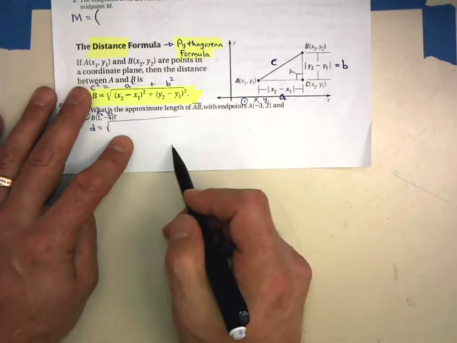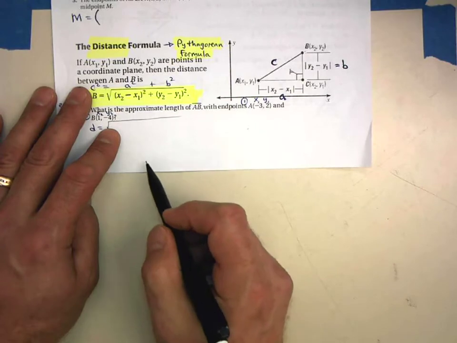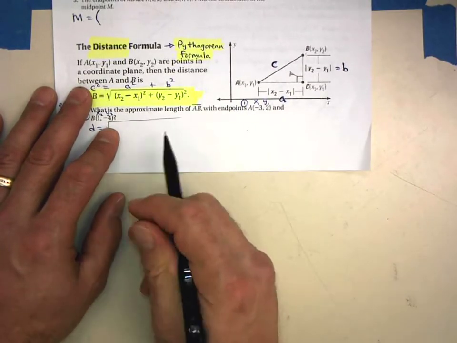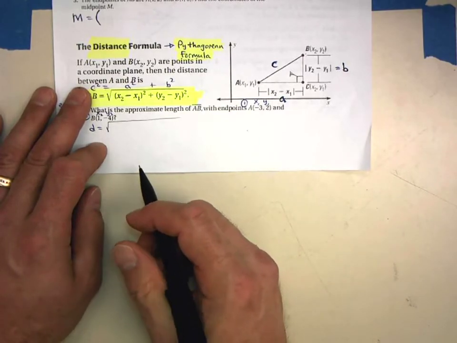I'm not sure what the answer is. If it stays as a radical, try to reduce it, but there's no need for you to make it into a decimal. Just leave it as a simplified radical.